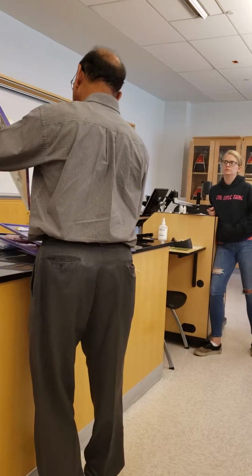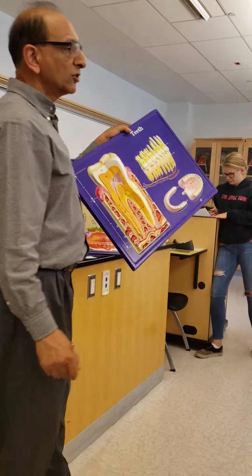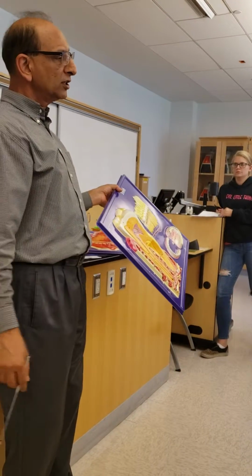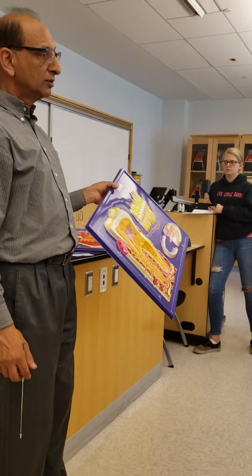This one here is for the teeth, types of teeth and a structured tooth. Because we did not study it in the lecture today, maybe we can do it tomorrow. For the teeth.